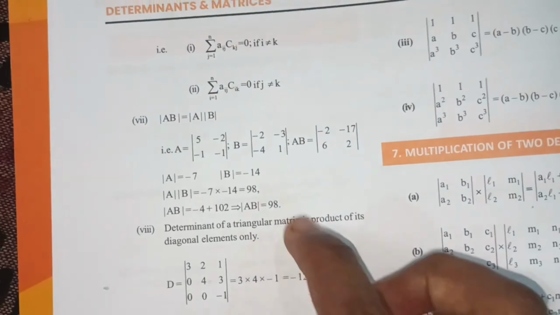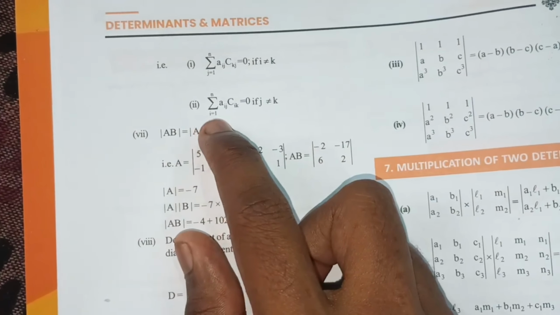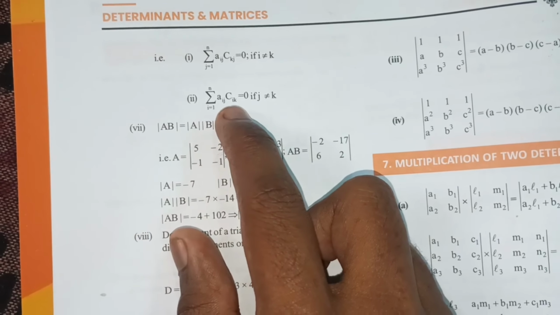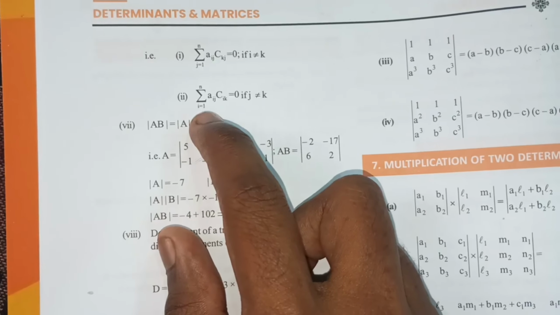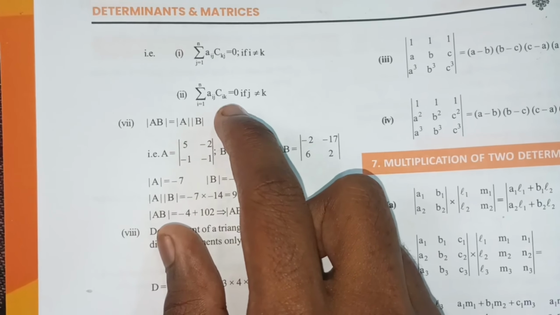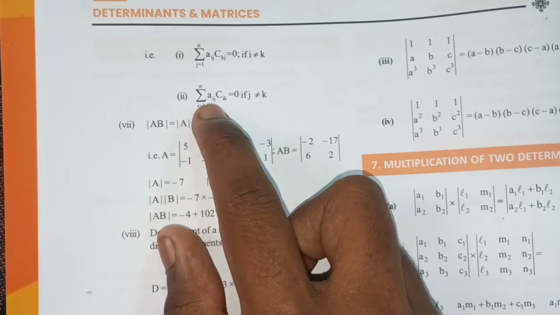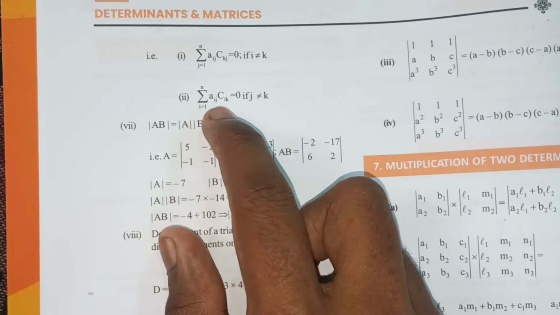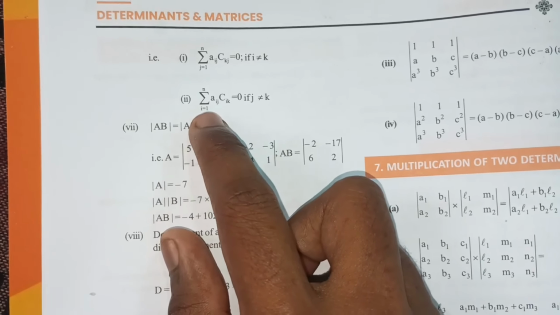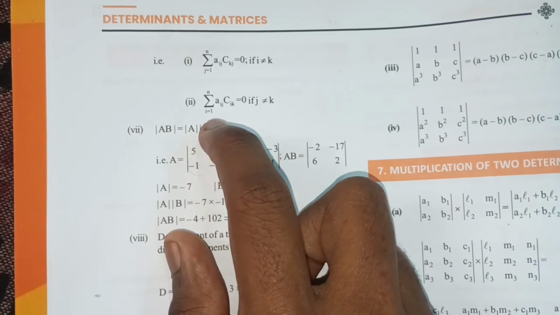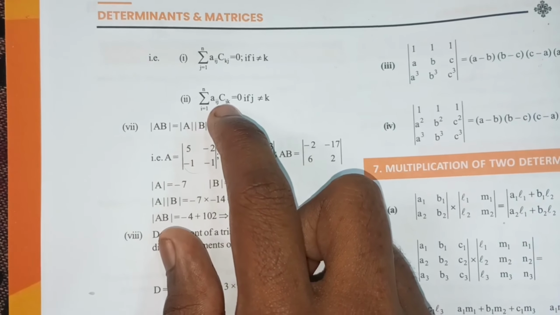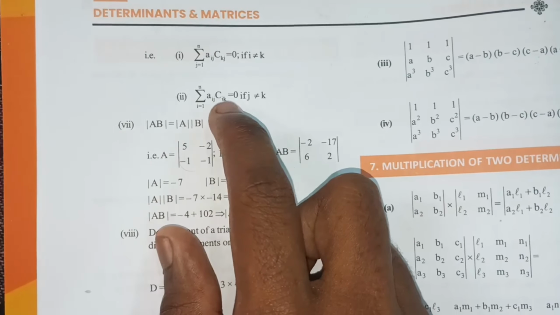Next, the summation over j equal to 1 to n of aij times cik equals 0. Here aij means the matrix elements from 1 to n, and k is a constant.